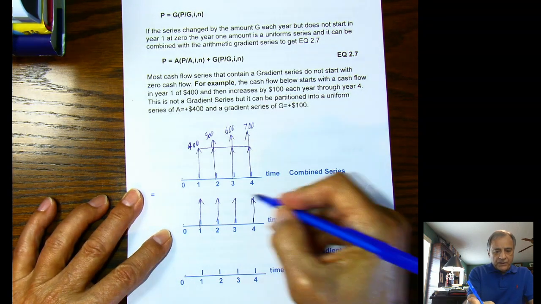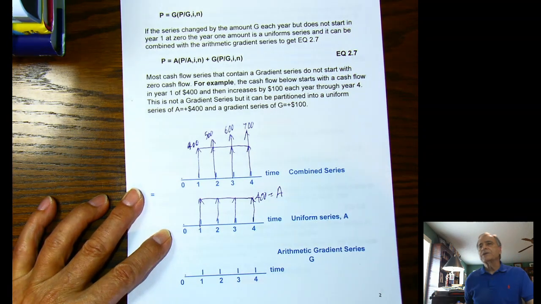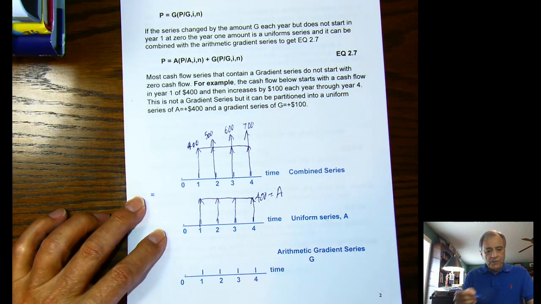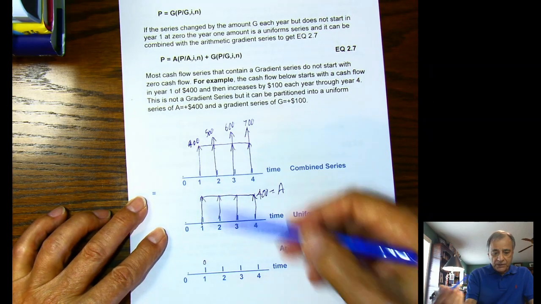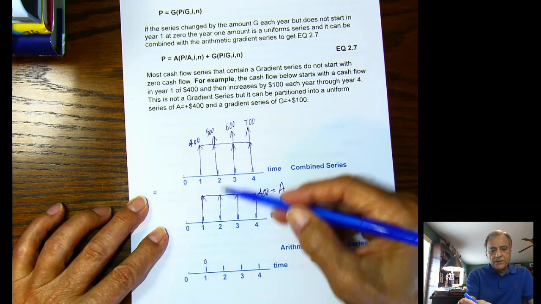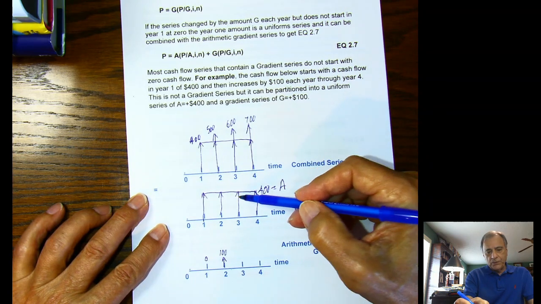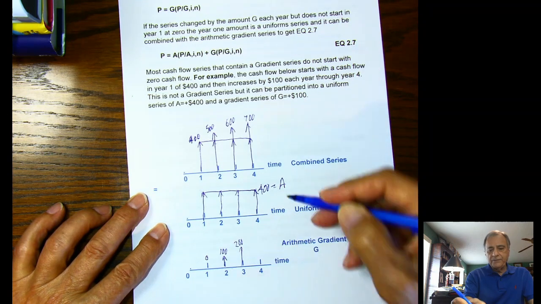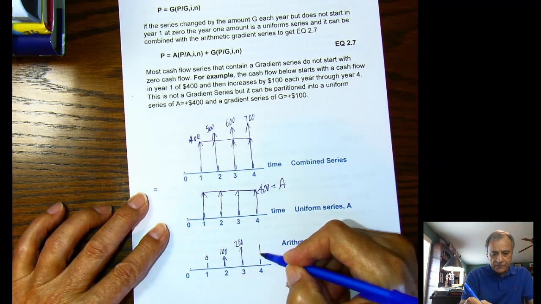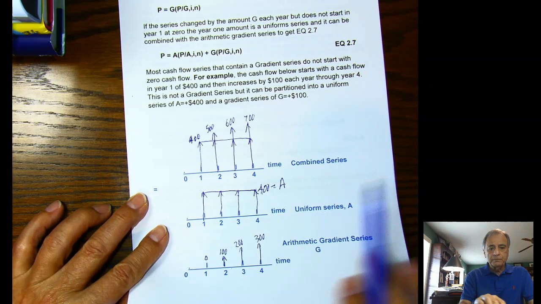So I'm going to draw that down here as a uniform series, 400, 400, 400, 400. That's a uniform series or an A series. And then what am I left with? I'm left with 0 here. So if I take this 400 from that 400, I'm left with nothing. But if I take this 400 from that 500, I'm left with $100. And if I take this 400 from that 600, I'm left with 200. And finally, if I take this 400 from that, I'm left with 300. So now I do have an arithmetic gradient series here, and I have a uniform series.